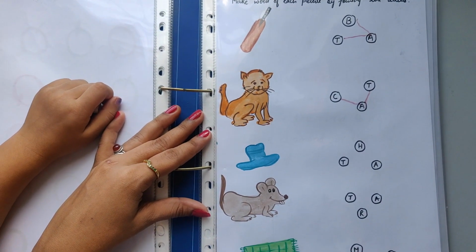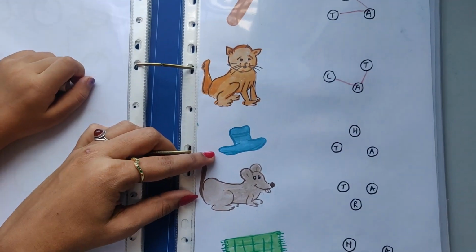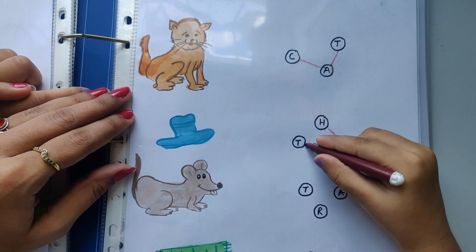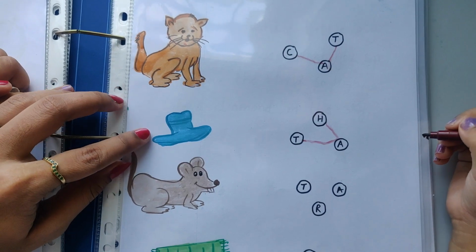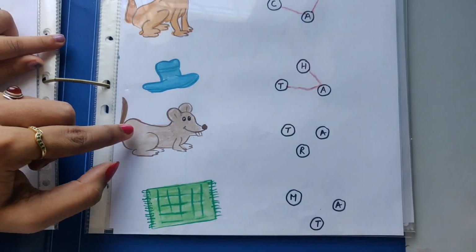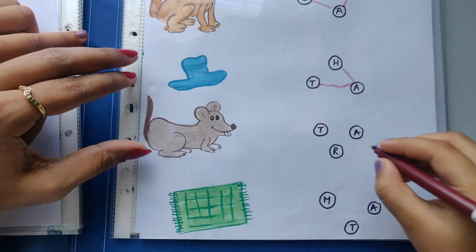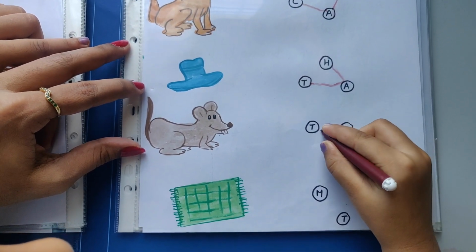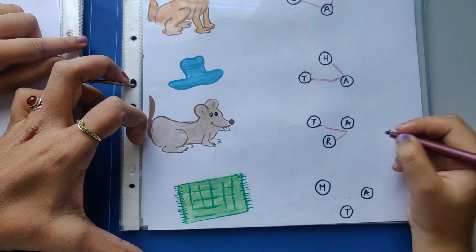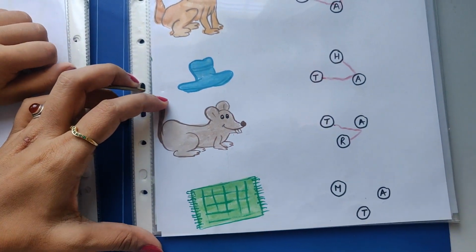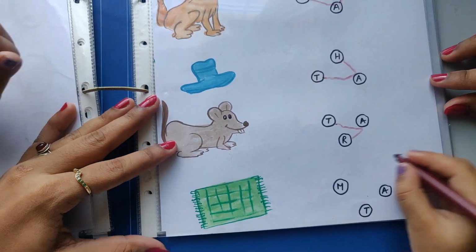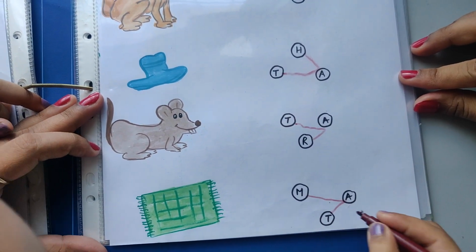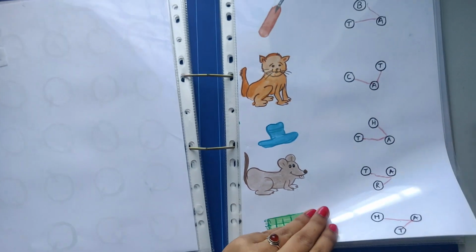Yes, this one. Hat. Next. Rat. Okay. Now this one. Mat. Good.